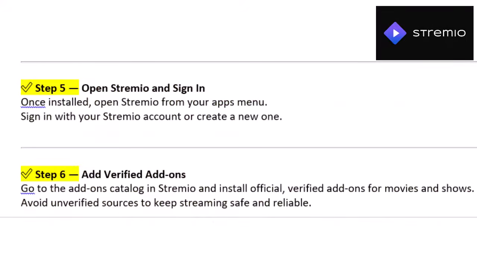Step 5. Open Stremio and sign in. Once installed, open Stremio from your app's menu. Sign in with your Stremio account or create a new one. This will sync your library and add-ons so you can continue from your PC or phone seamlessly.